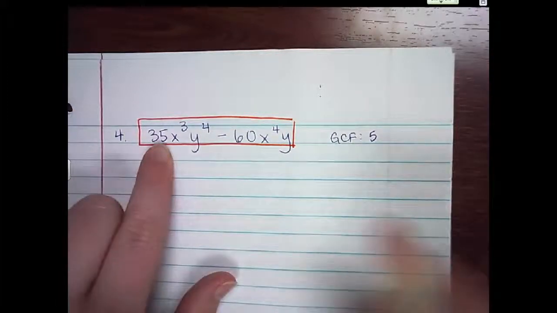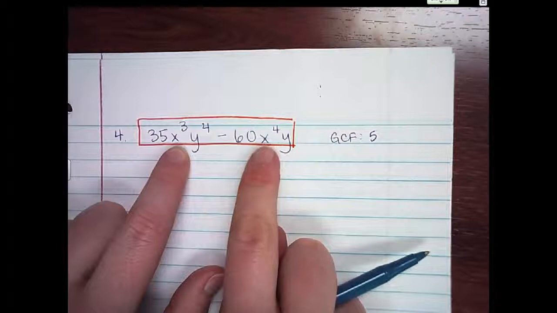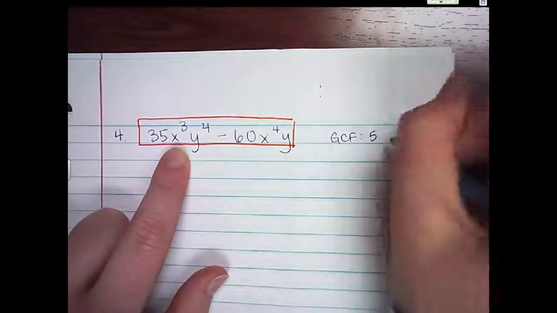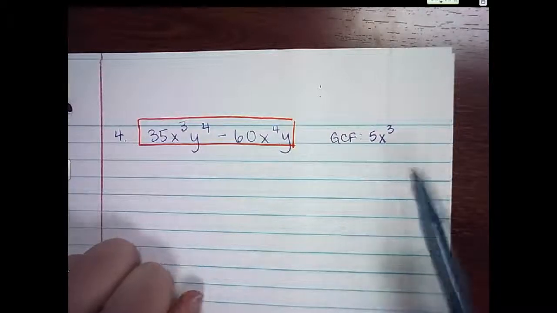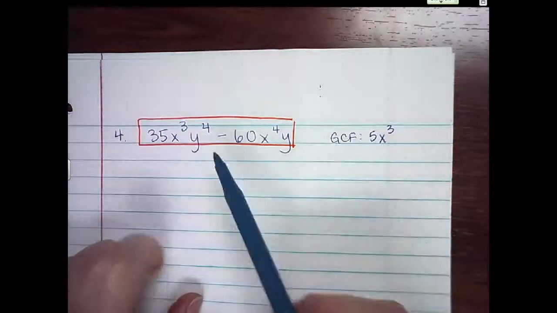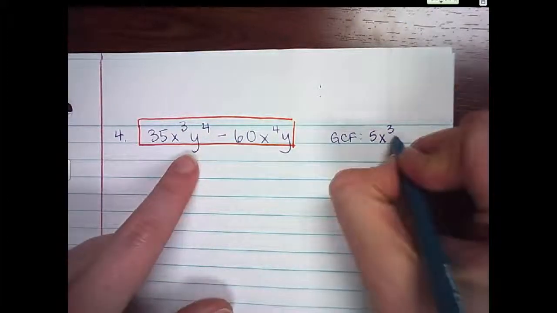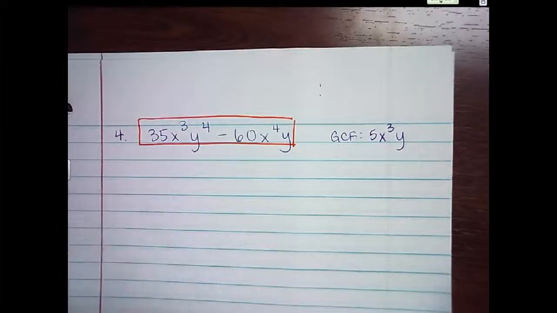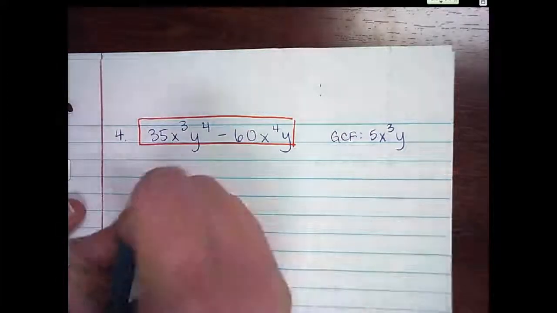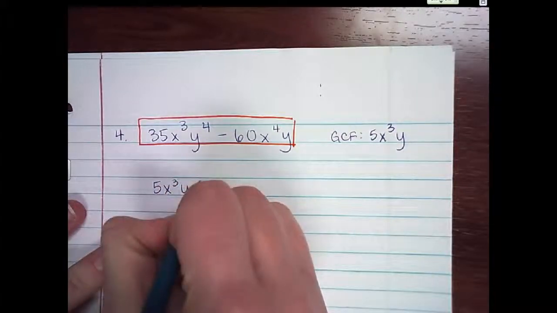5. Look at your X's. You have 3 X's on this left one and 4 X's here. I take out the smallest number, so I can take out 3 X's. And then look at your Y's. I've got 4 here and 1 here. I can only take out the smallest amount, so I can take out 1 Y. Okay, it's going to start to get a little bit crazy here with some of these letters. So I put my GCF on the outside, 5x to the third y.